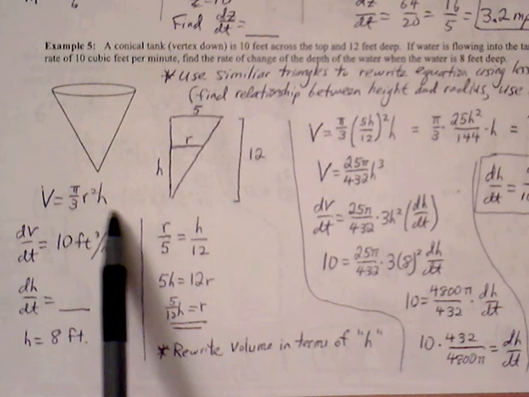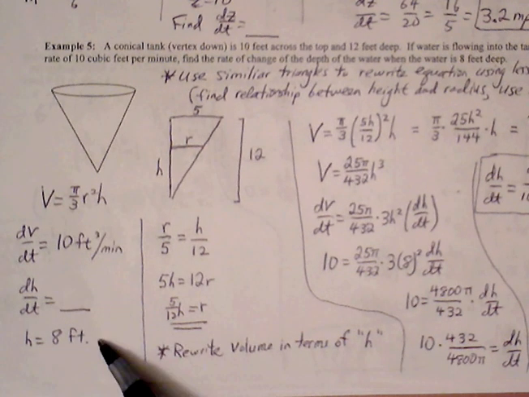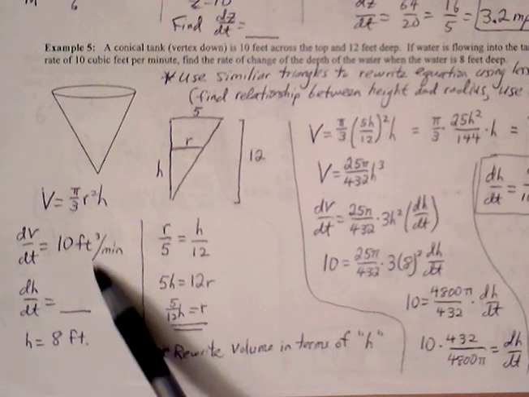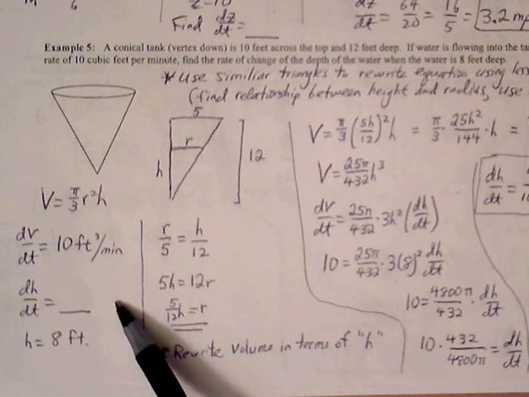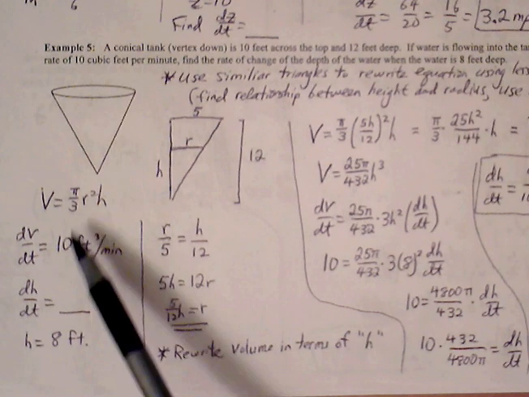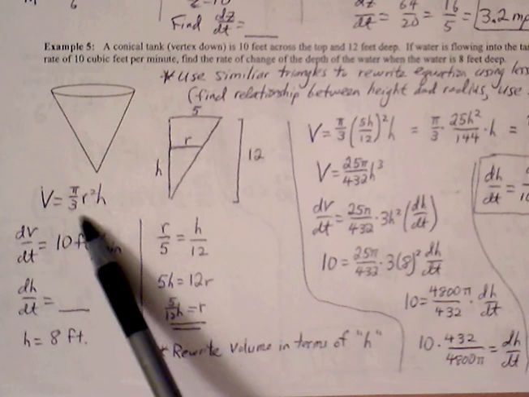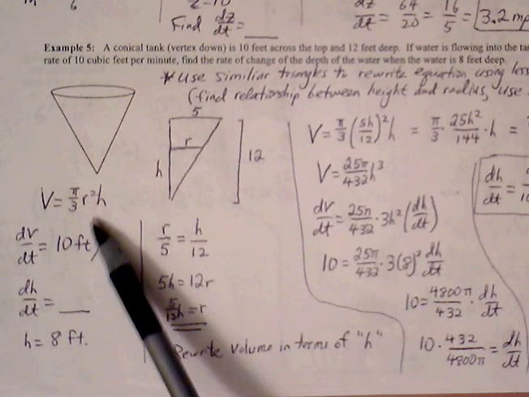Okay, so here's the thing: this problem gives us information about height and dh dt, but it does not provide us enough information about the radius or the dr dt for us to be able to plug in once we have the differential equation.